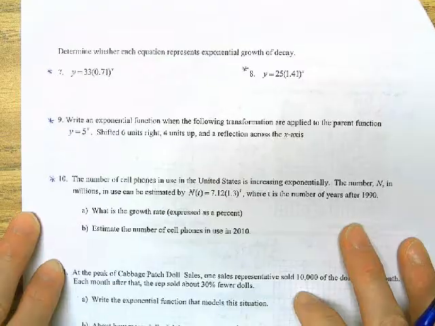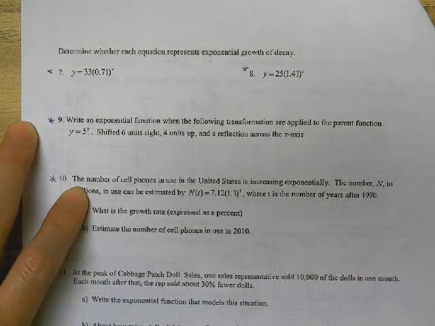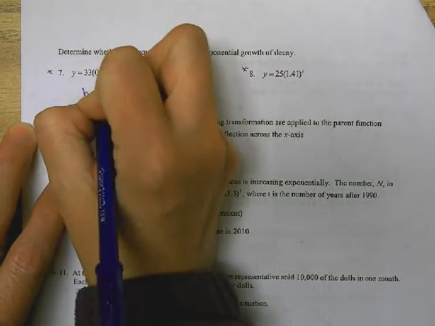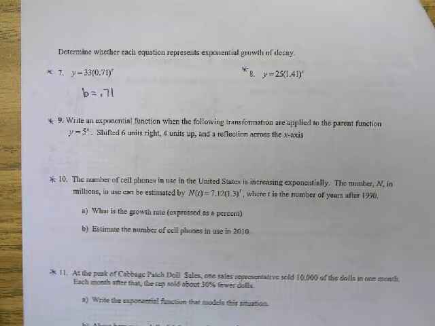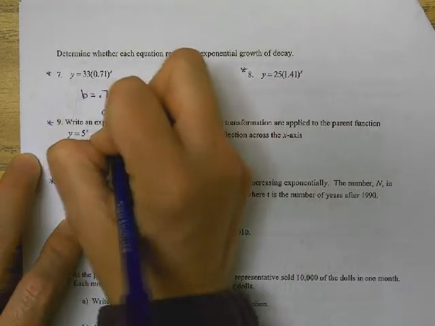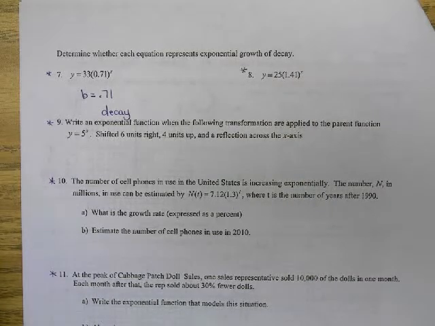On 7 and 8, we are determining based off of just the equation whether it is exponential growth or decay. Remember, we need to look at the base. So the base is the number that is being raised to the power. So in this case, it's 0.71. If my base is between 0 and 1, it is decay. If my b is greater than 1, it is growth.